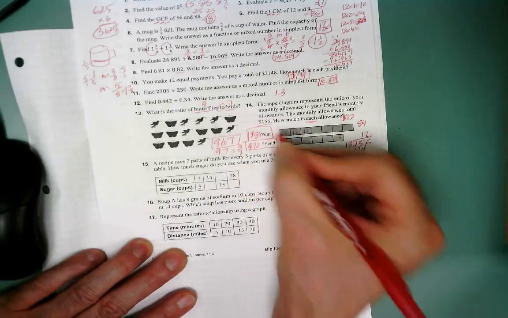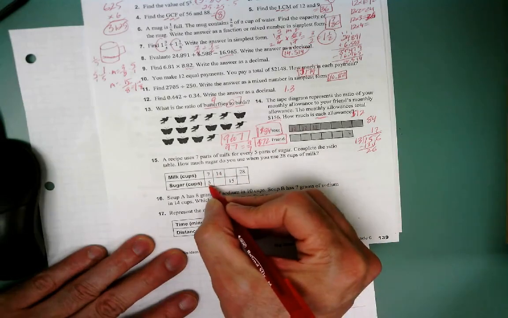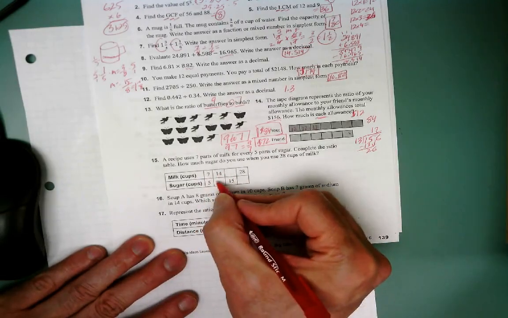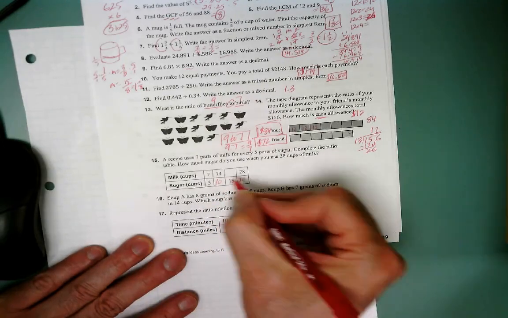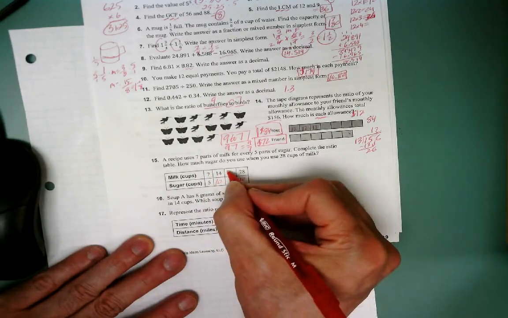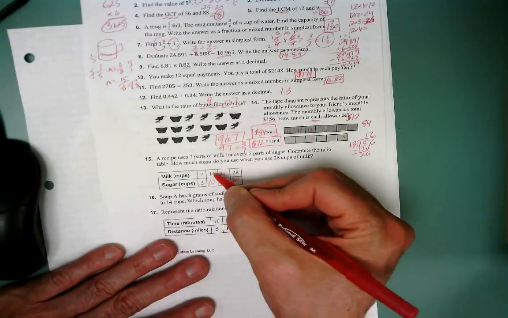All right, 15. Recipe calls for 7 parts of milk for every 5 parts of sugar. 7 to 5. Complete the ratio table. So we got 7, we got 14. 5, I double that. Okay, 5, 10, 15. What comes next? 20, 7, 14, 21, 28, right? It's just almost like multiplication facts. We have 7 to 5 is the same as 14 to 10. It's the same as 21 to 15. Those are ratios, right? You can have them as fractions there.